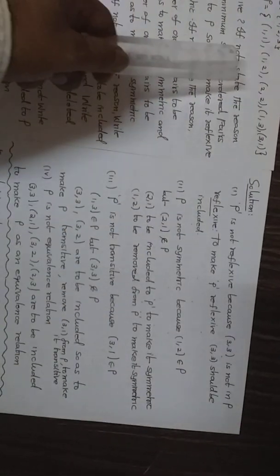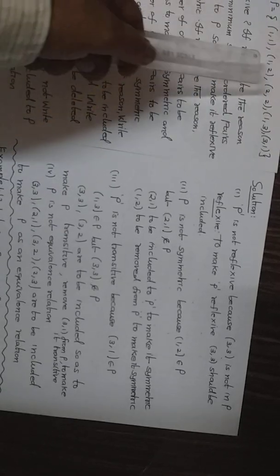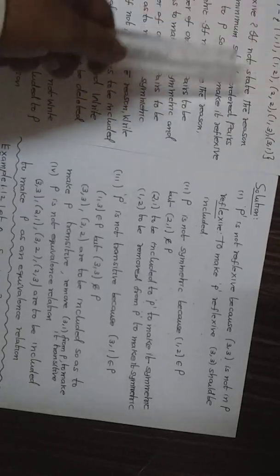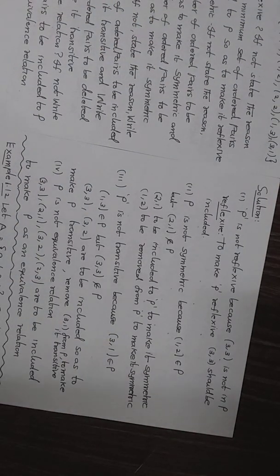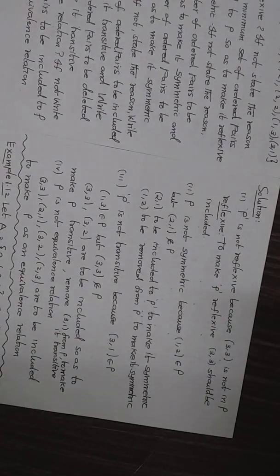Then, (1,2) removed from R to make it symmetric. That means if you remove (1,2) from R, then it becomes symmetric, because the problem is with this one, (1,2). If you remove that, then it becomes symmetric. Okay, so two parts I already finished. Now we'll see the third part.